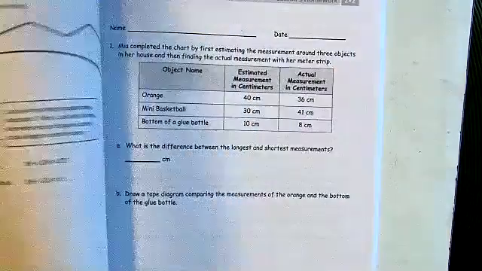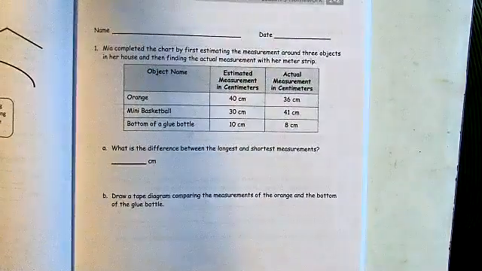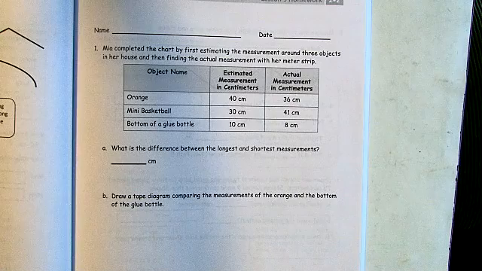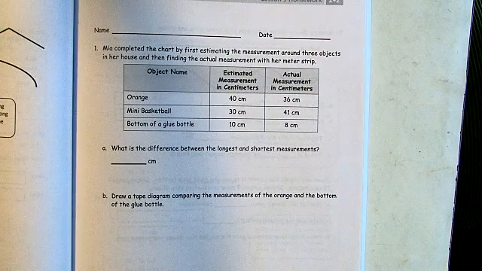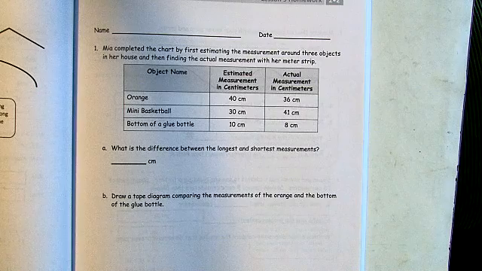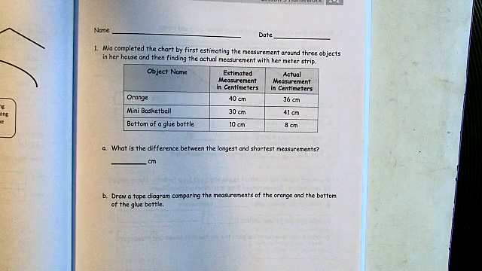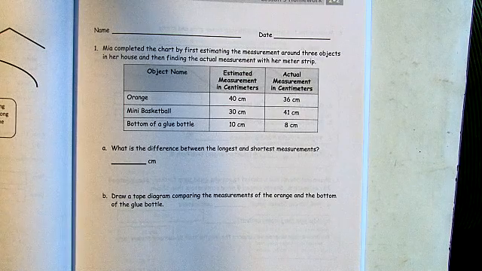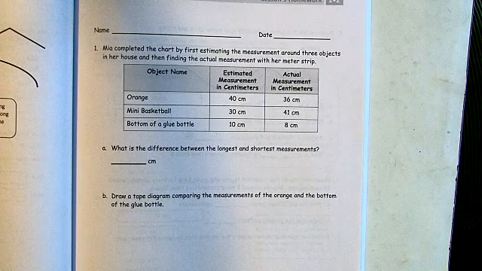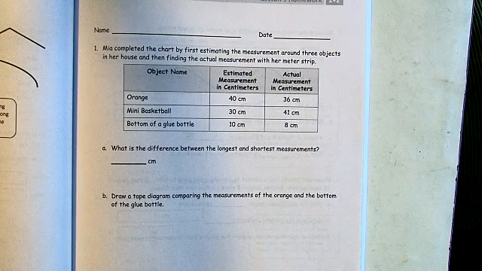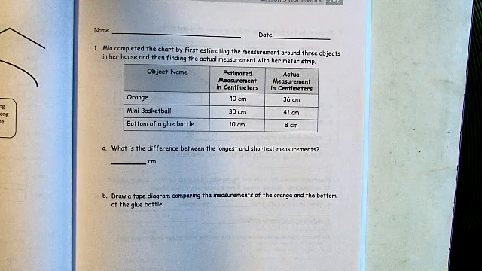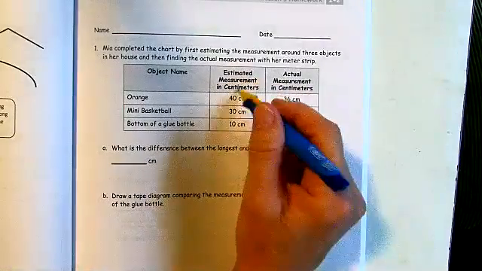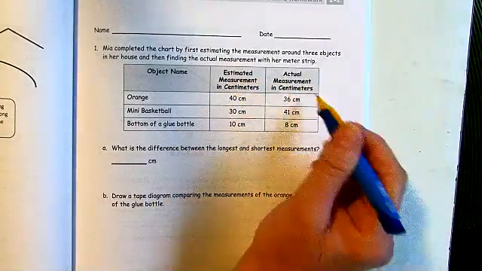So we're going to be doing parts of the homework. We can't do question number 2. It requires some string. If you happen to have string at home, you can do question number 2 as well. But we're going to do the rest of it together here. So Mia completed the chart by estimating and then measuring 3 things in her house. And then she finds the actual measurement with her meter strip. So she estimates and then she measures, right? So this first column is her guess, and this last column is where she measured.